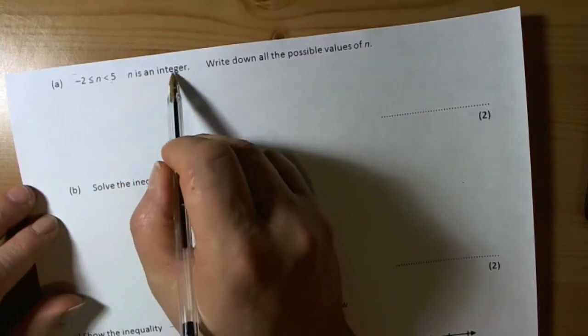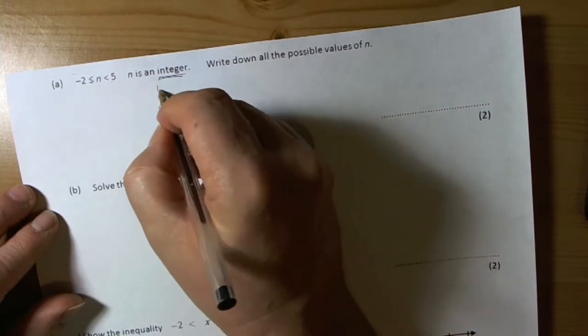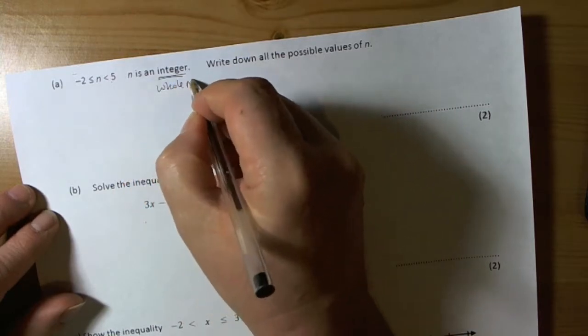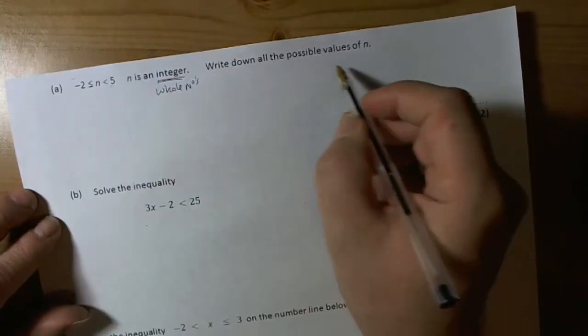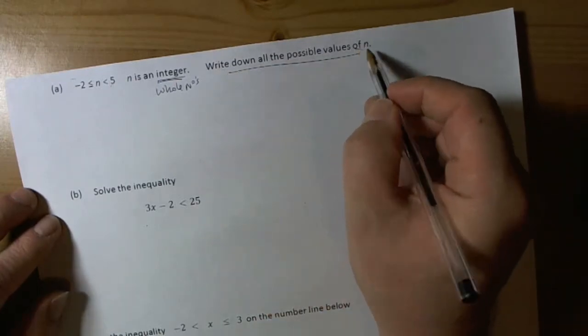They're telling us that n is an integer, so we've got to remember that integers are whole numbers, but remember whole numbers can be positive or negative. So write down all the possible values of n.